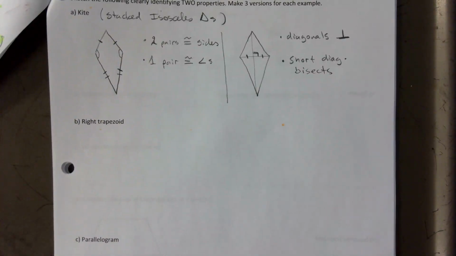Technically, on this here, I have 4 properties right there. So maybe that's all you need on your study sheet, just to have like 2 different kites with different properties, and you've got 4. More than 4 is overkill, right? I think that you're going to be okay with 4.